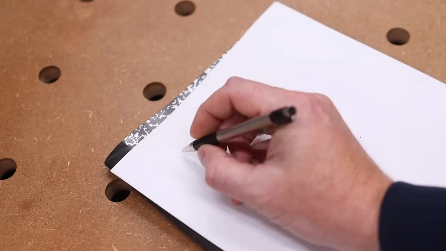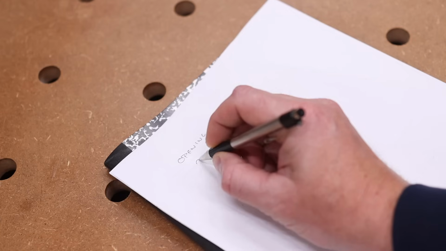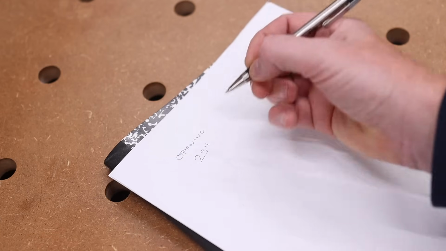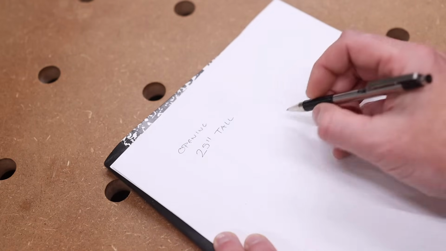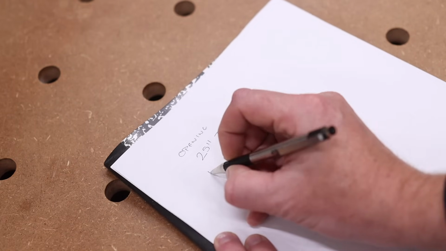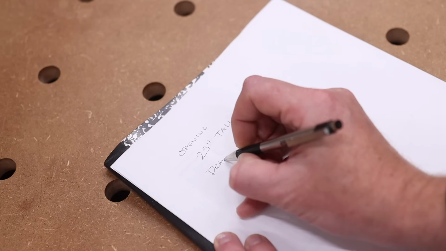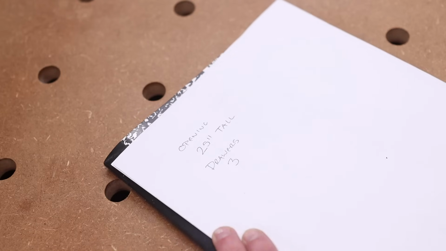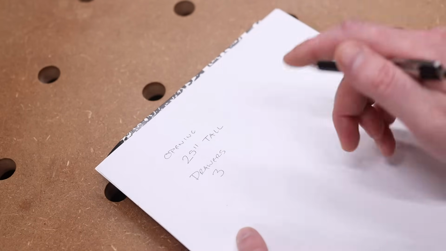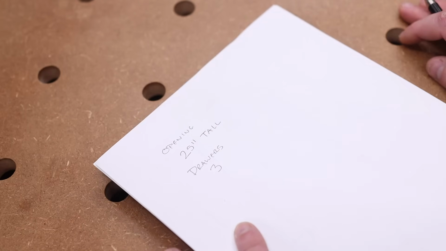Okay, so we already identified the opening is 25 inches tall. We'll just put that. The next thing I said is I want to know how many drawers I want. And in this case, I wanted 3 drawers. All right, so now we need to start coming up with some ideas on the size of drawers that we want.